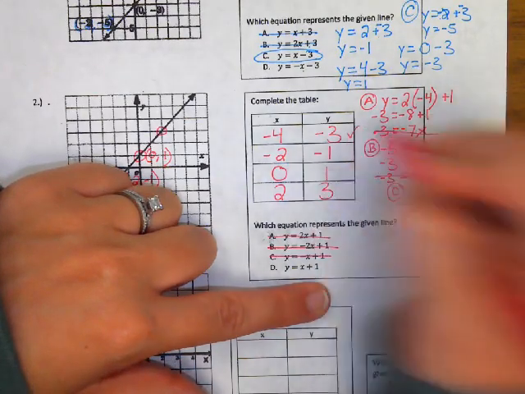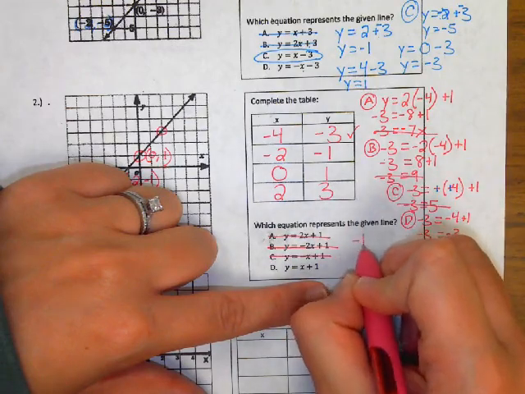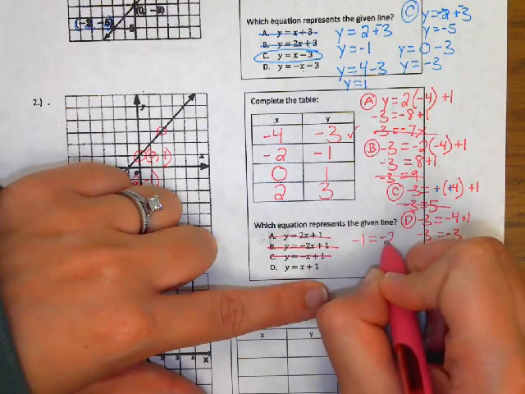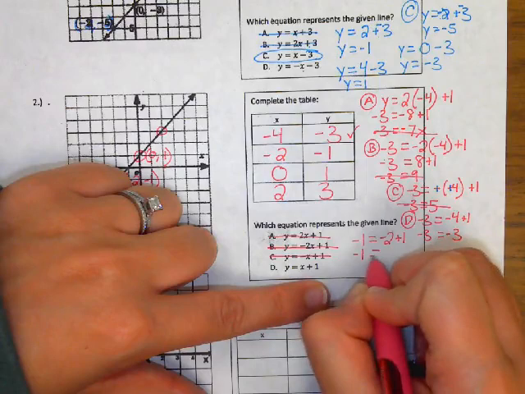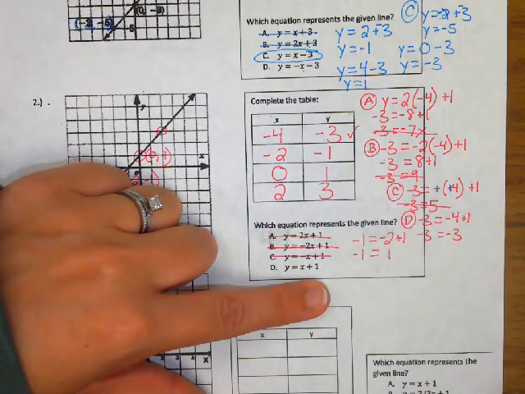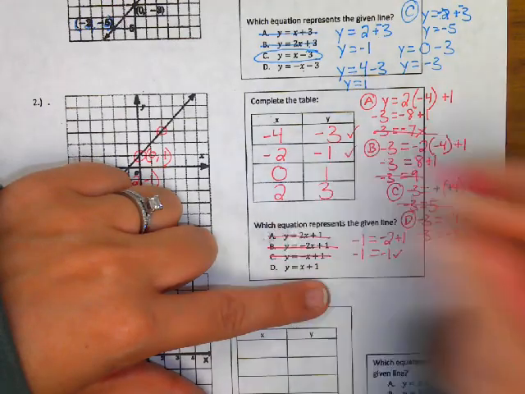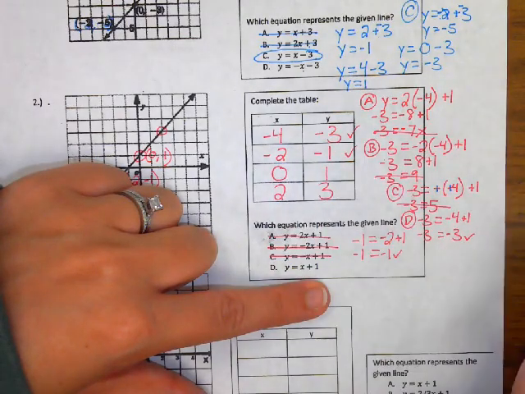That one works. I gotta move on to my next one. My y is negative 1, so negative 1 equals negative 2 plus 1. Negative 2 plus 1, they're different signs, so I subtract. I get a 1, 2 is bigger, so it's a negative. That one works.